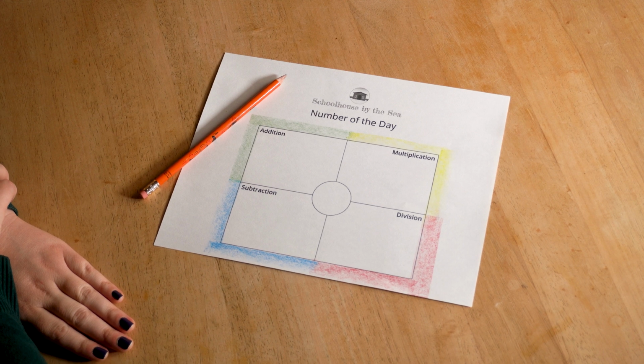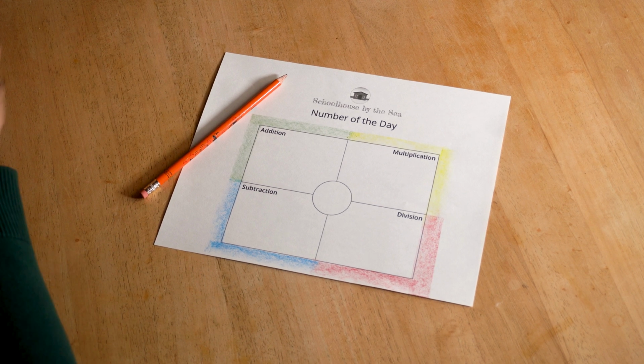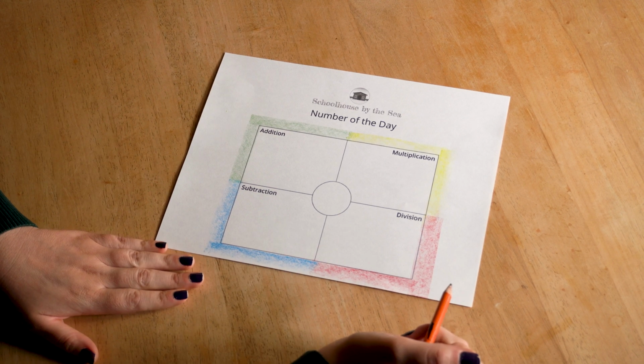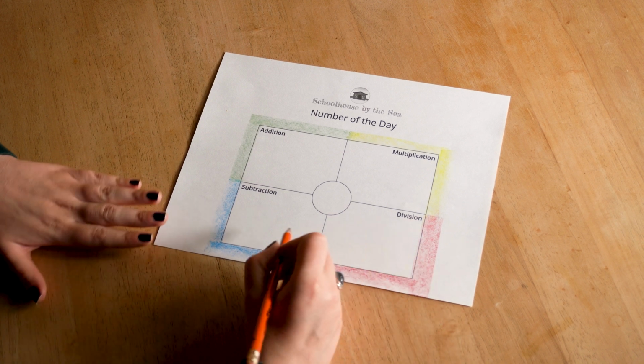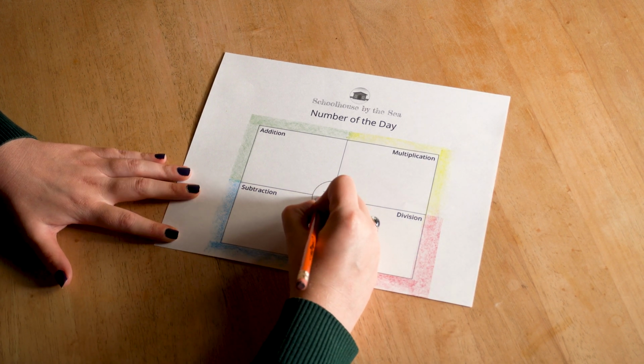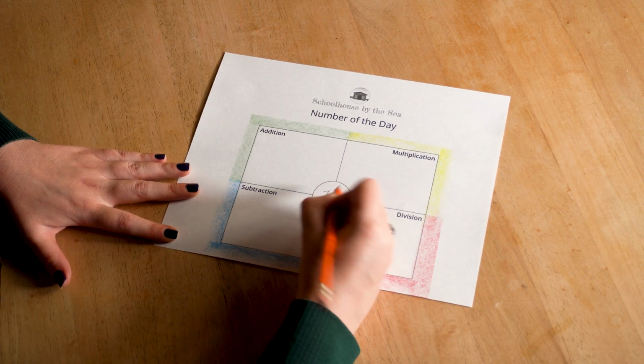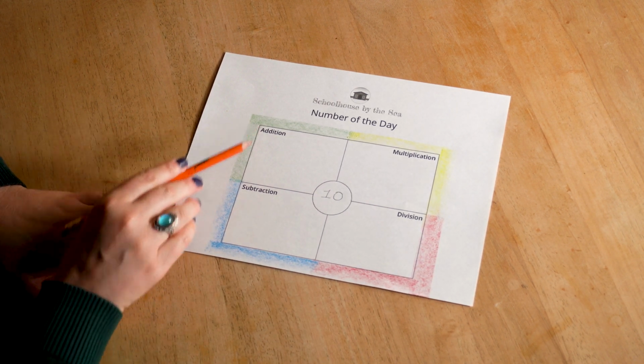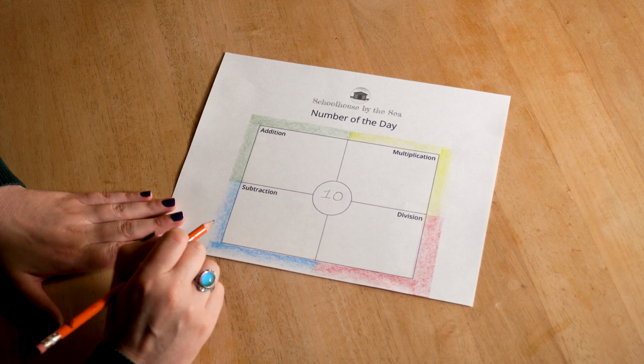You can add dice to decide what number you'd like to do. I like to go in order, 1 through 100, one each day, but you can choose to do this in a lot of different ways. Today, let's use the number 10 as an example. So I'm going to try to find at least 3 examples for each section.